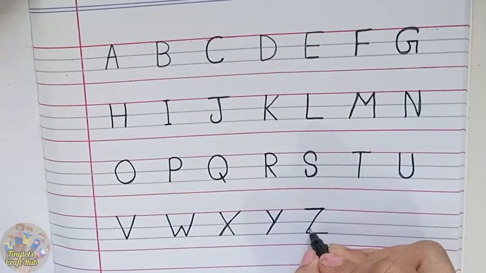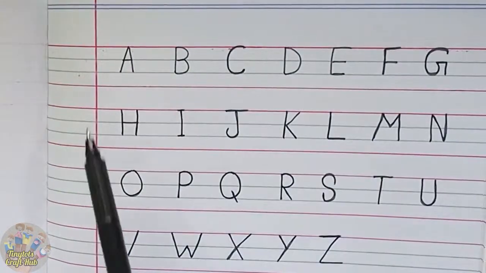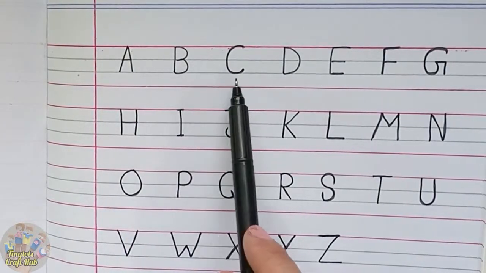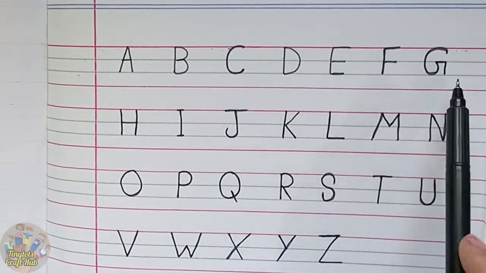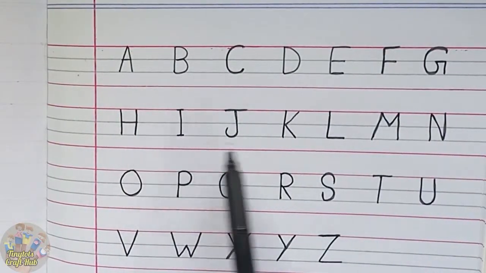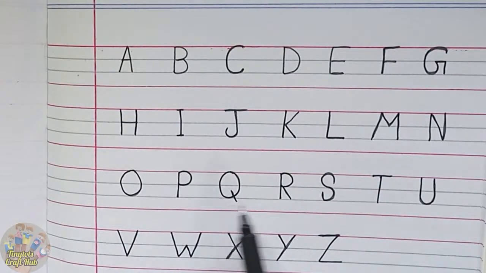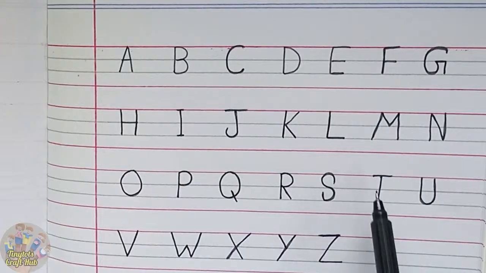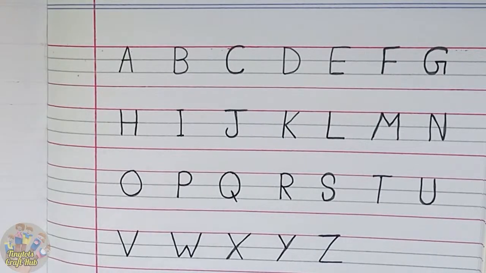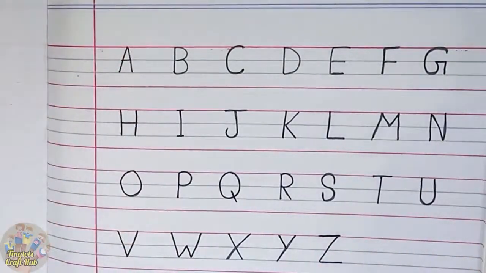So we have done. Let's revise it. A, B, C, D, E, F, G, H, I, J, K, L, M, N, O, P, Q, R, S, T, U, V, W, X, Y, and Z. Now I know my ABCs.